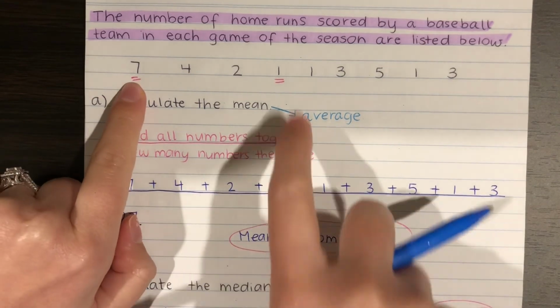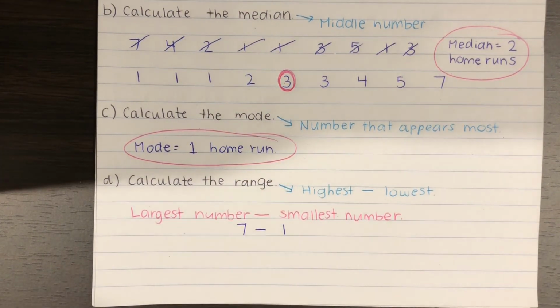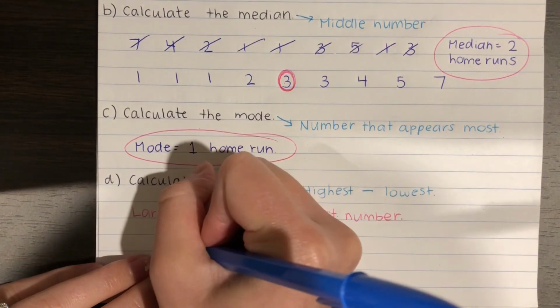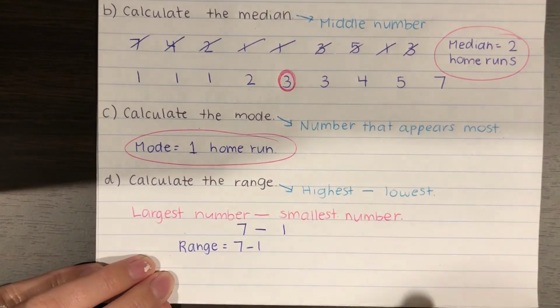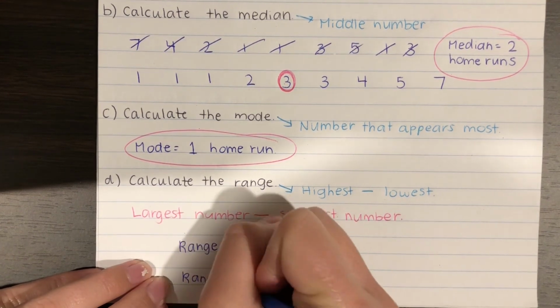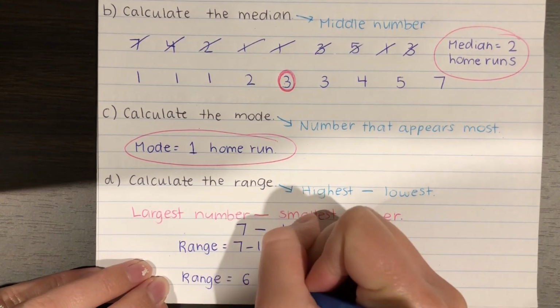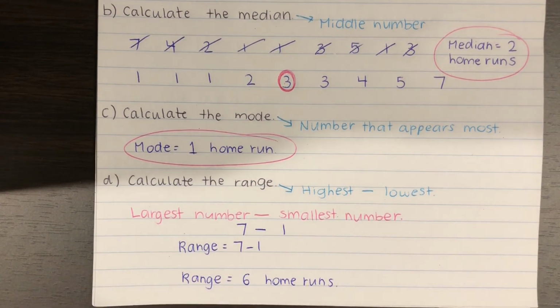So we've got our largest number and our smallest number. So the range equals 7 minus 1. So the range is 6.